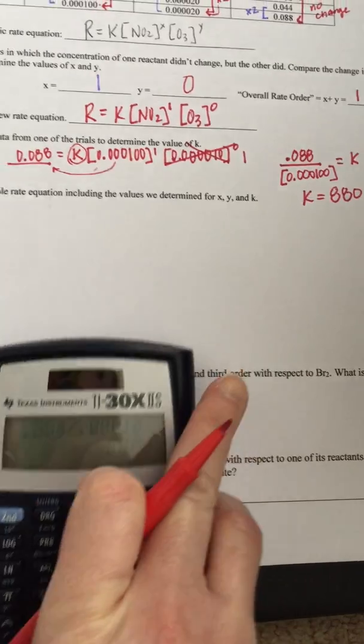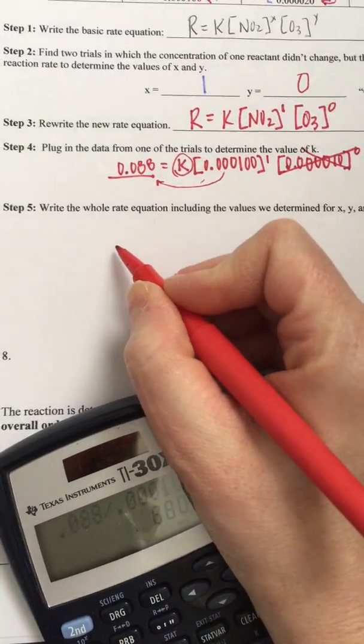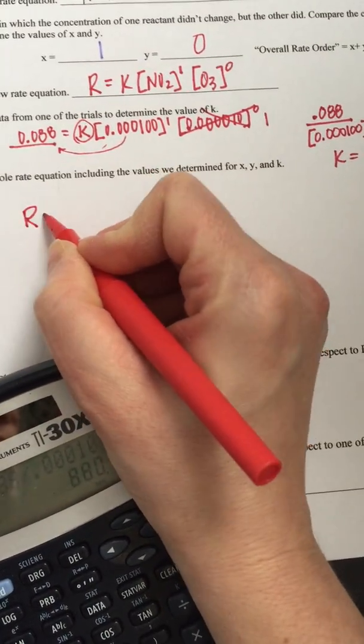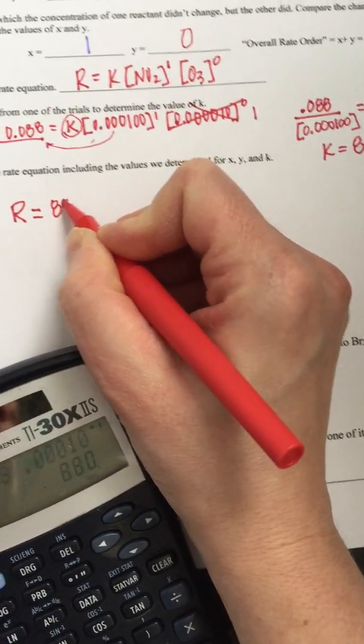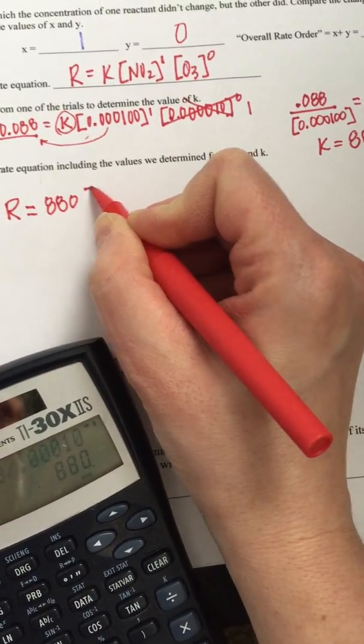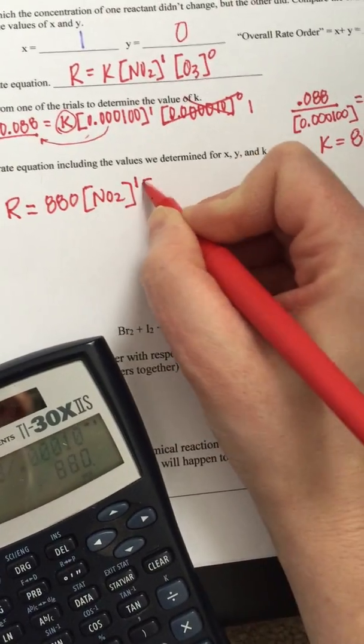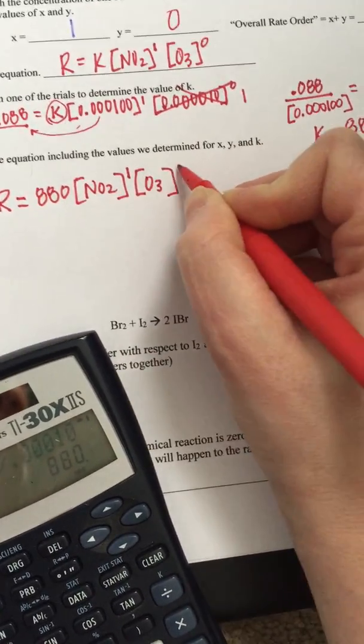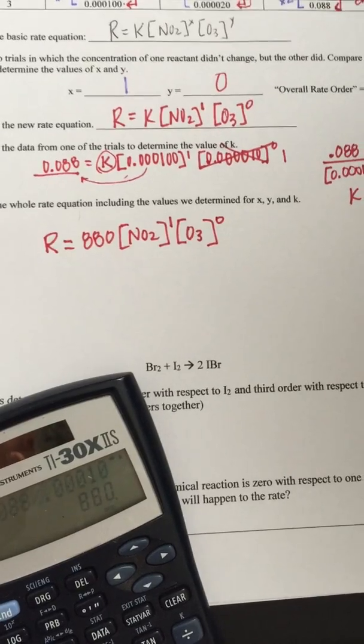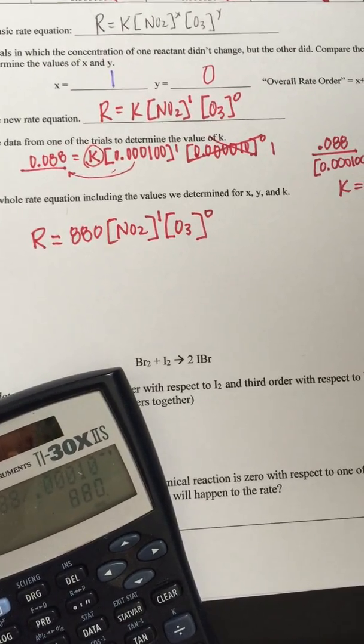880. To rewrite your whole answer, it's just going to be rate equals 880 times the concentration of NO2 to the first times the concentration of O3 to the 0.